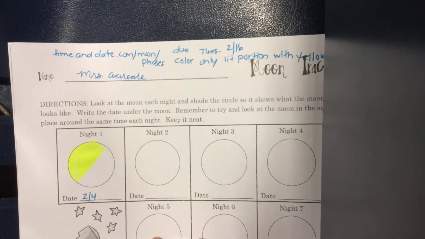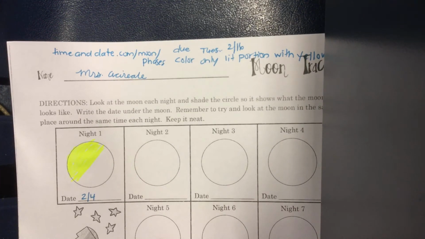Maybe you're like me, and I live somewhere close to the beach and I have a lot of trees, so sometimes it takes a little bit before I can see the moon come up from the east and get high enough in the sky where I can see it.